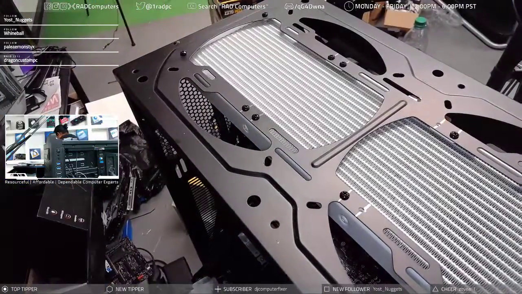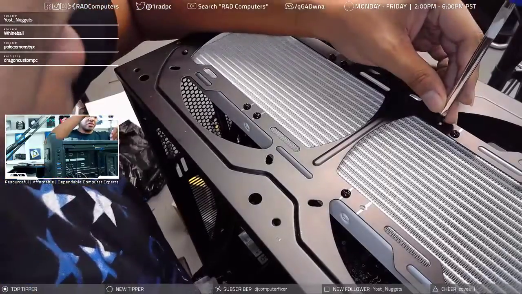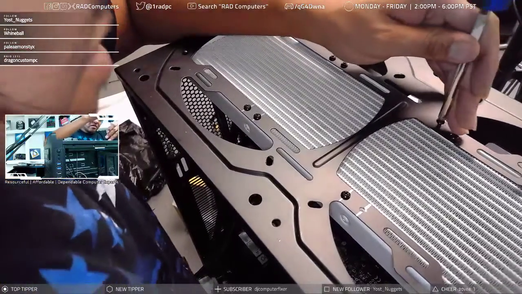Now you don't want to over twist. Over twisting is bad. You will strip something because the metal is a little soft. So don't over twist it either.